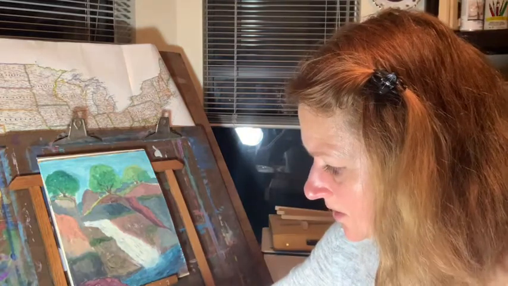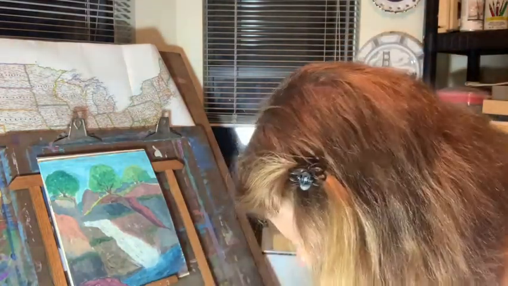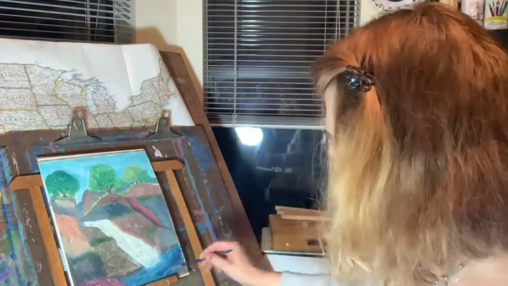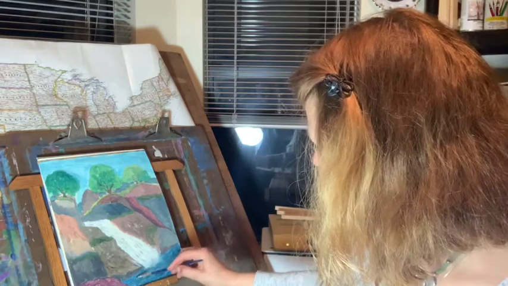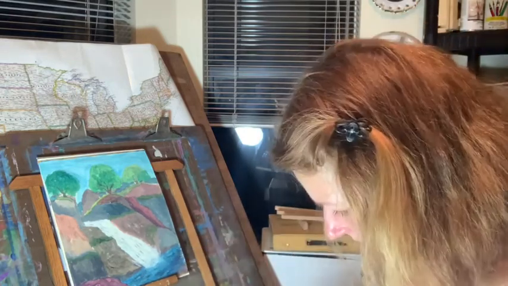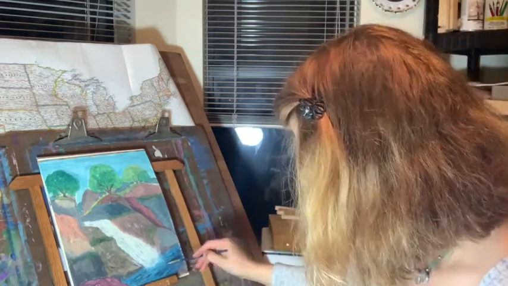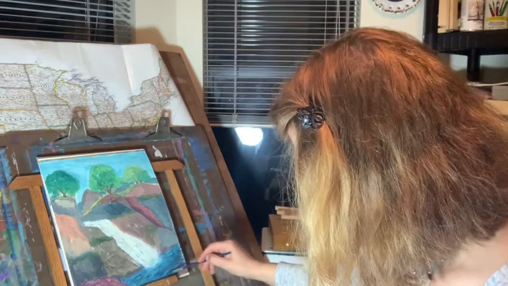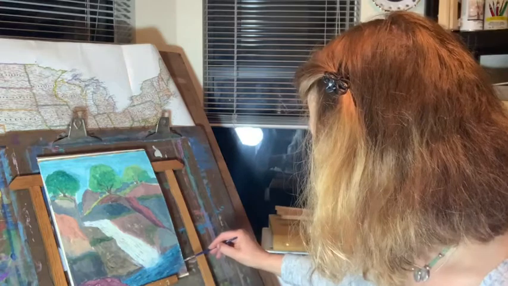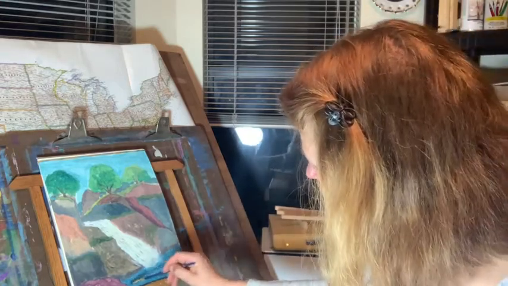I'm just going to use also the darker blue, some strokes on the water to create the surface of the water and show the flow. And it makes the water stream in that direction.